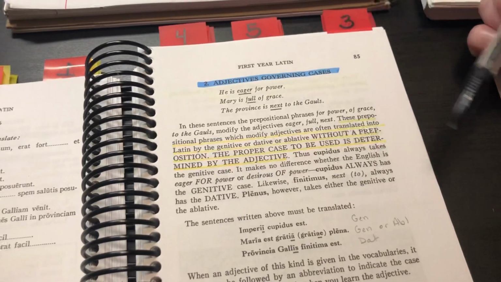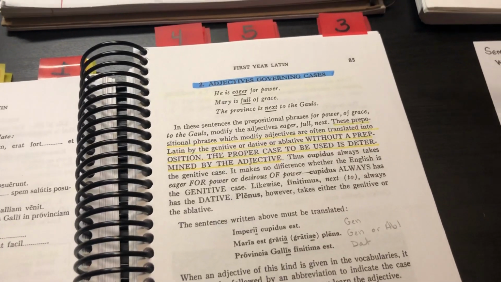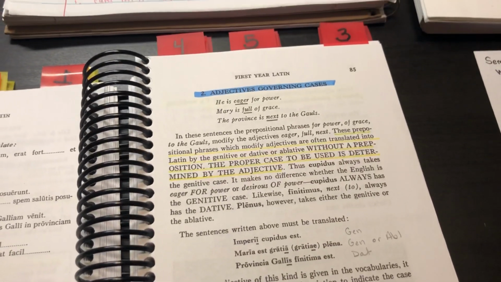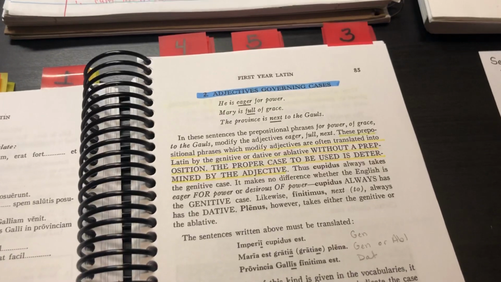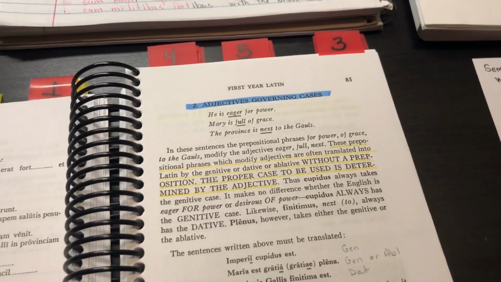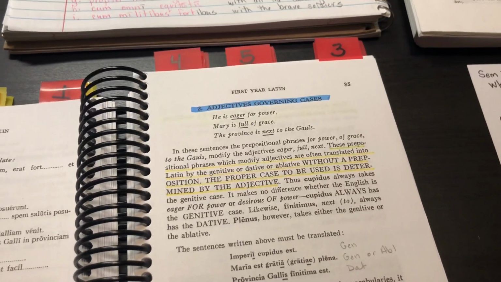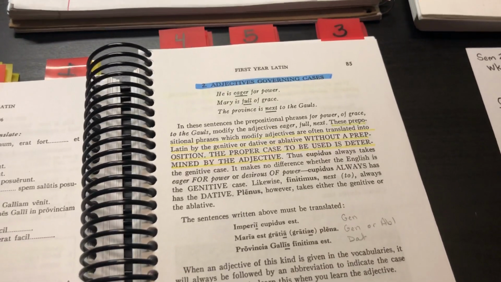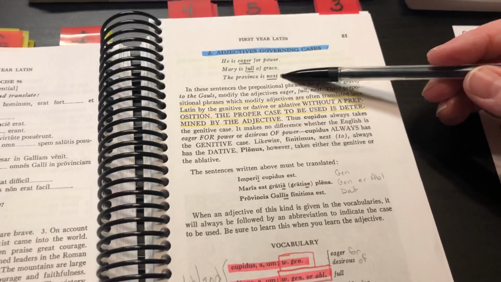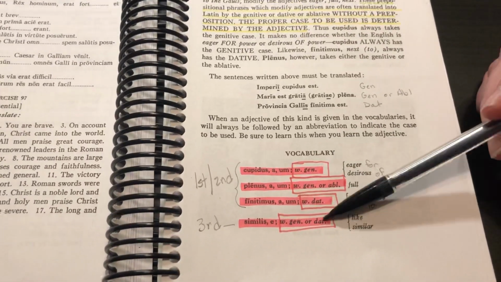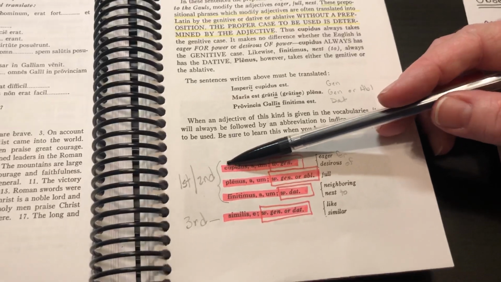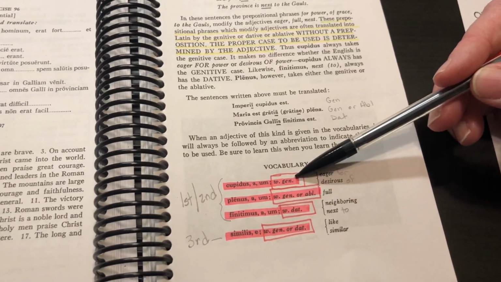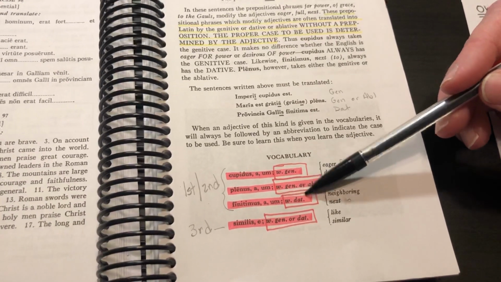When we first learned prepositions way back when, if you guys remember, we learned that the prepositions in and cum gave the object of the preposition an ablative singular ending. But if we had a preposition post or propter, then our object of the preposition was accusative. This is kind of like that, sort of. Down here, it will tell you, and this is something you just have to memorize, that for this particular adjective, the object of the preposition of the phrase it follows will automatically take the genitive case. And then these over here.